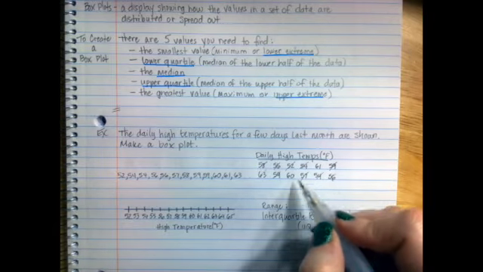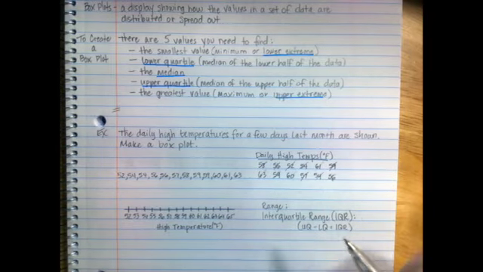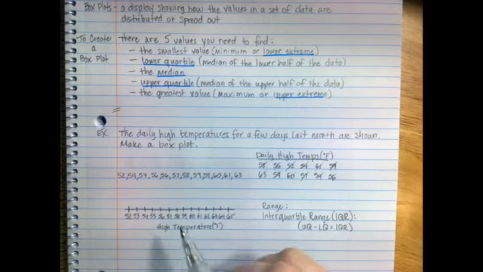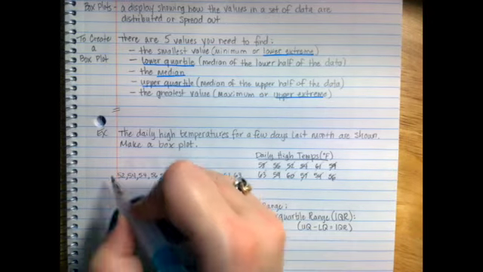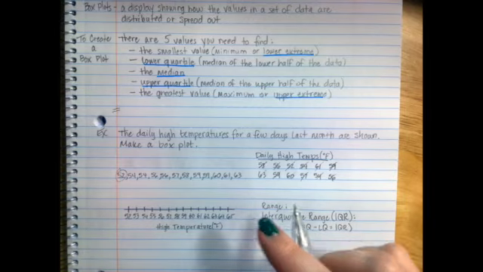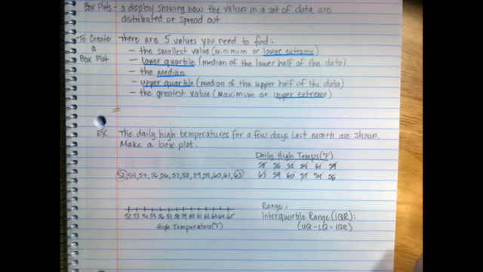As I put them in order, I crossed them off over here, so I knew that I already used them. The first thing we've got to locate is the smallest value, right there. The other easy one is the greatest value, right there.